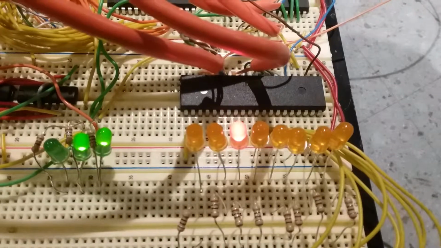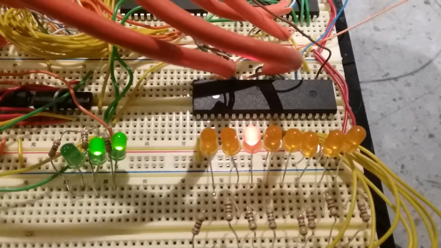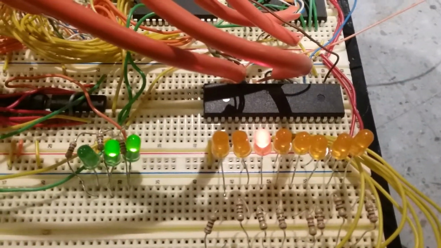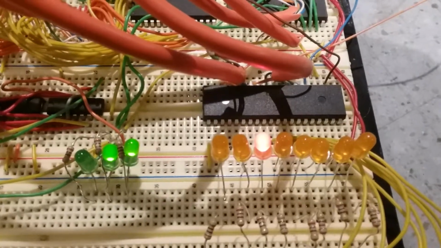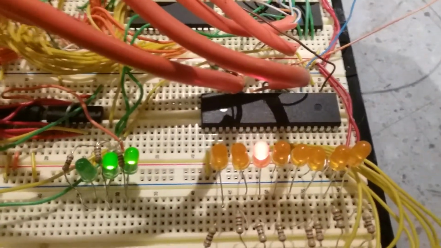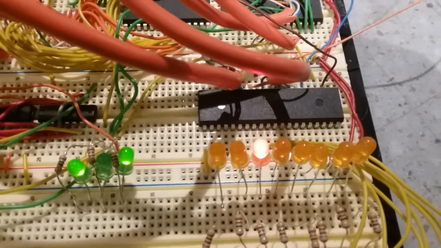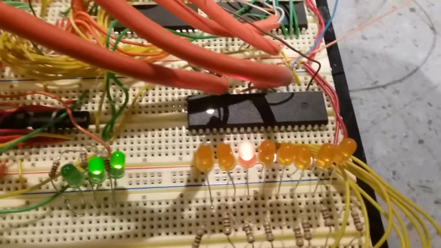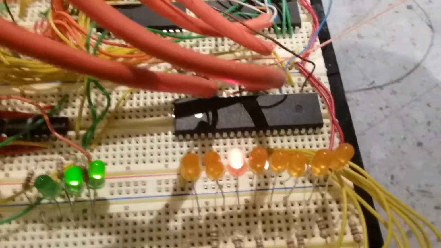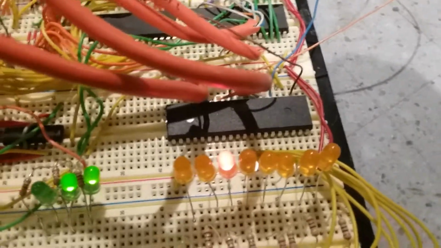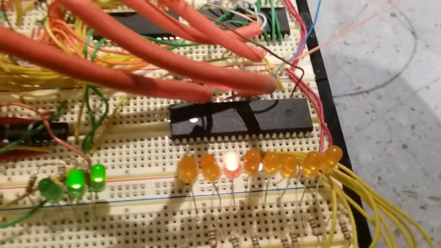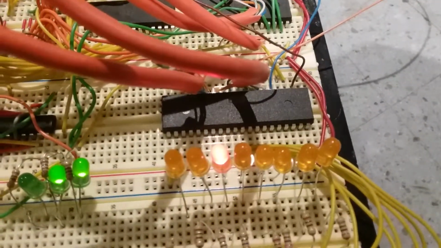So the registers that I'm using are the data direction register for port B, and writing a 1 to a bit location in that register will set a pin on the port B register to be an output.